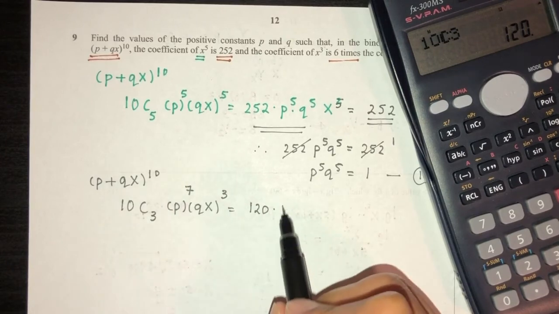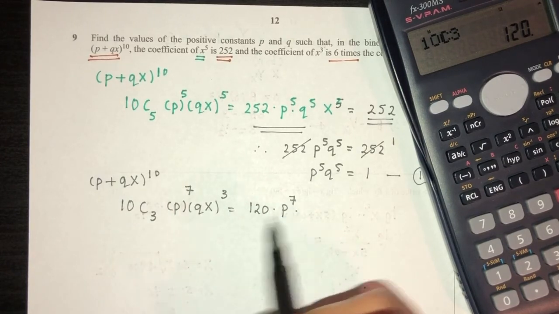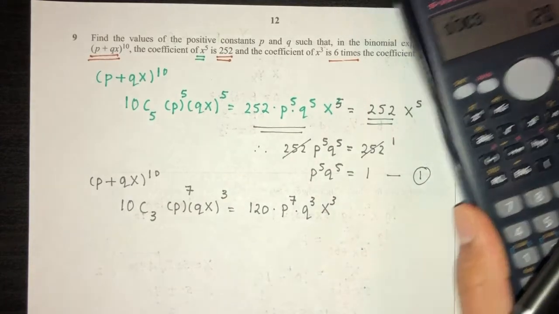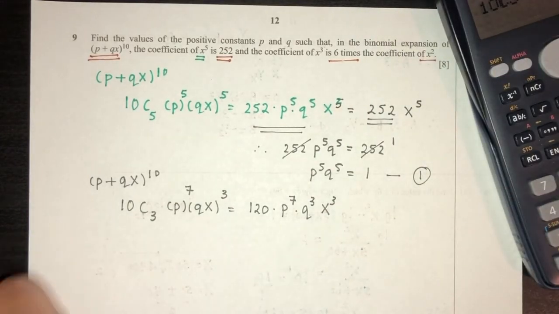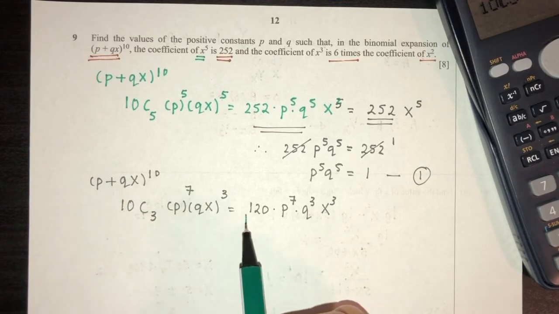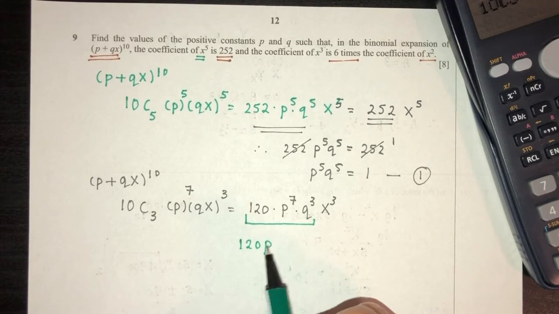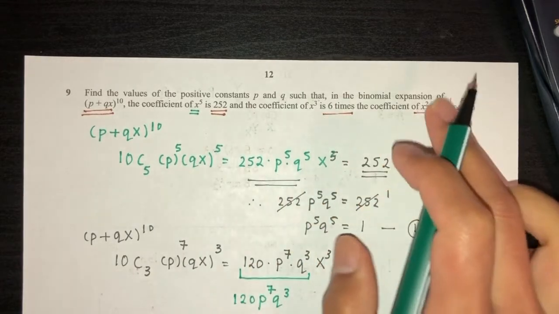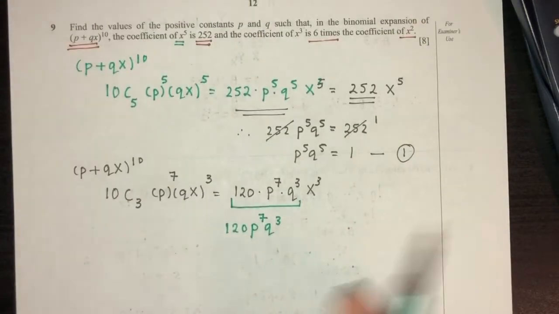Times p power 7 is p^7, and then times q power 3, x power 3. So the coefficient of x power 3 is only the part which is in front. So we have 120 p^7 q^3. Now the next one is 6 times the coefficient of this, so we have to find this as well, right?